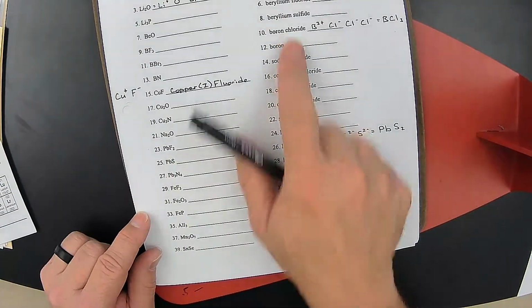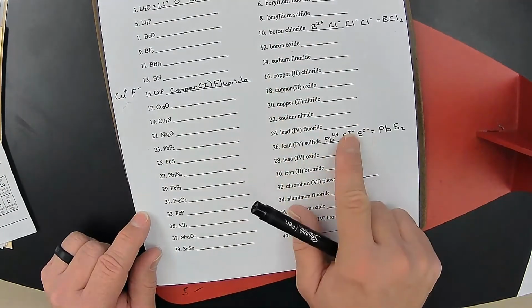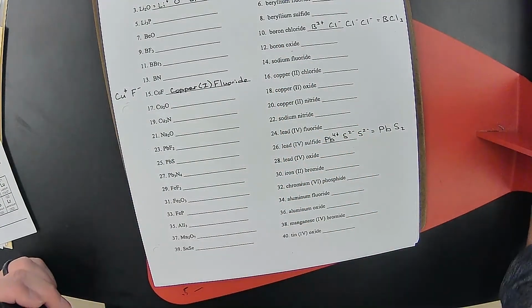I hope this helps with understanding binary ionic compounds and moving from the formula to the name, also with a transition metal, and moving from the name to a formula, also with a transition metal.